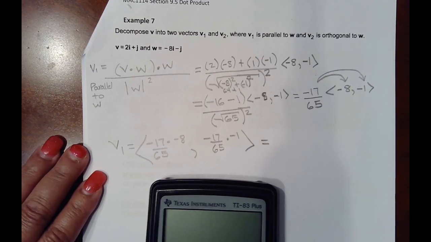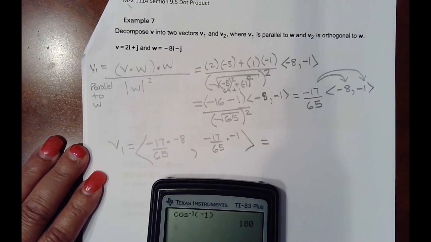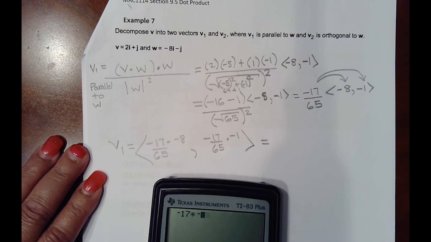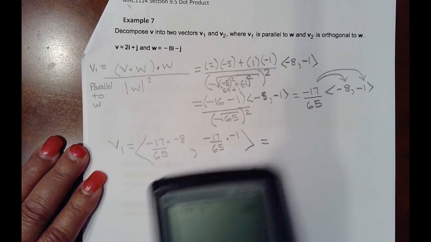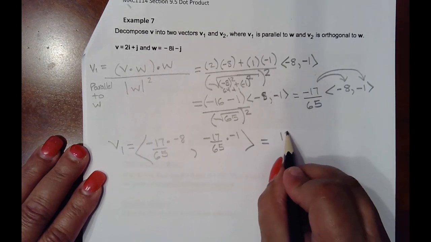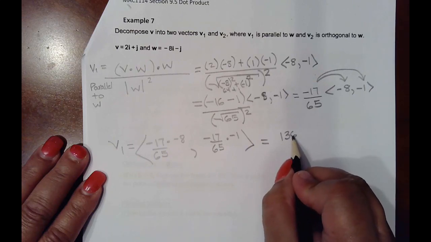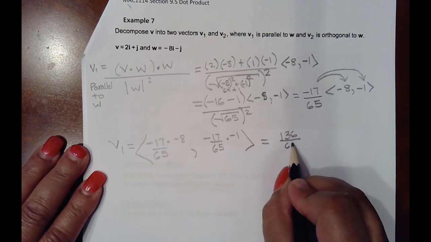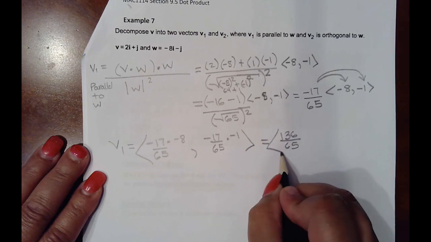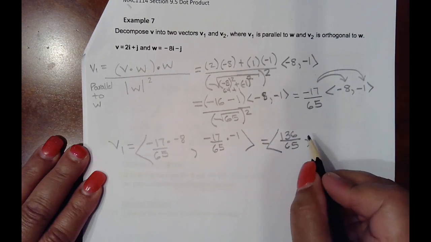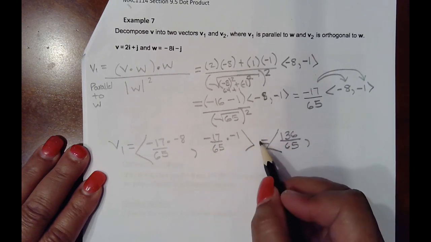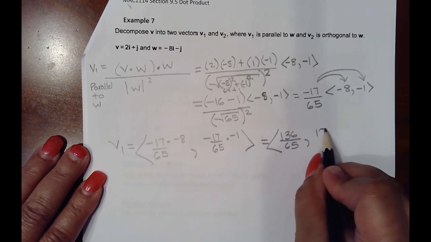Negative 17 times negative 8 is 136 over 65. That is your front component. And then the back component is just 17 over 65.